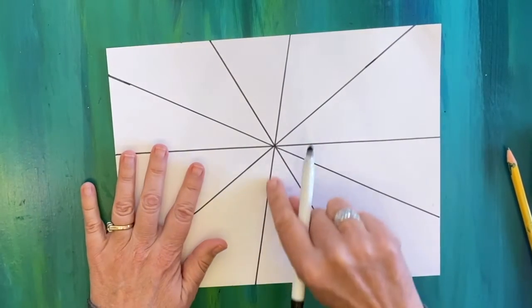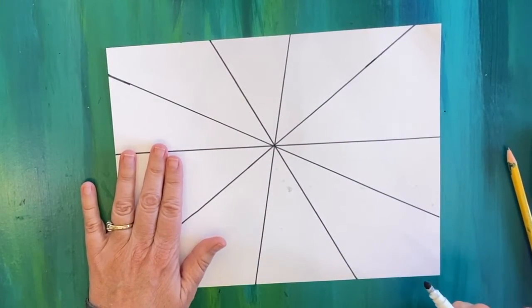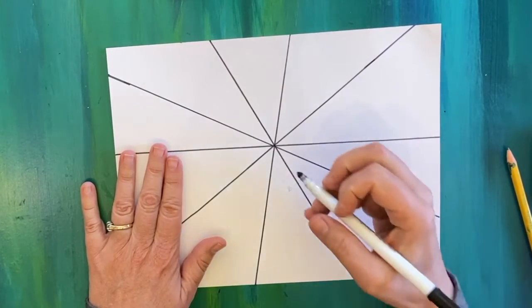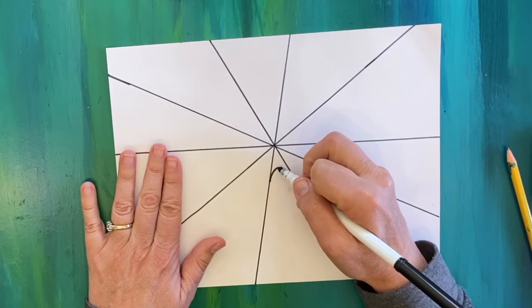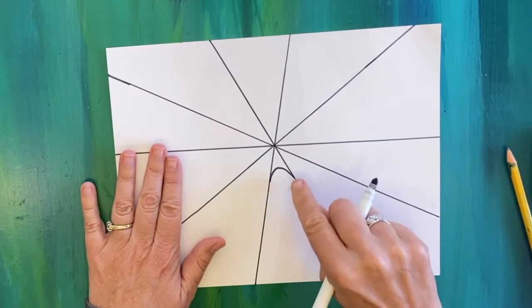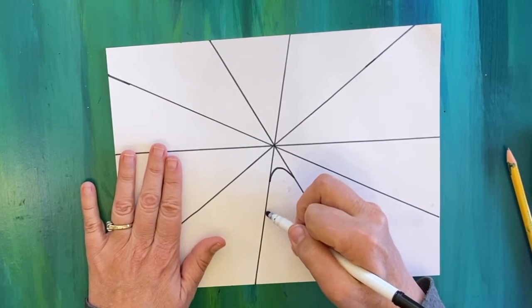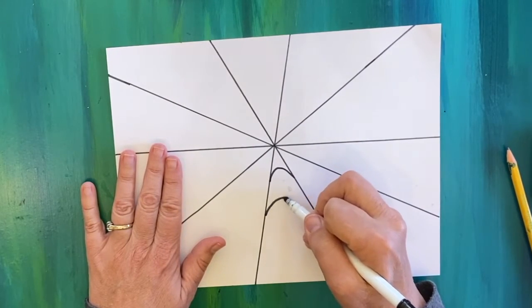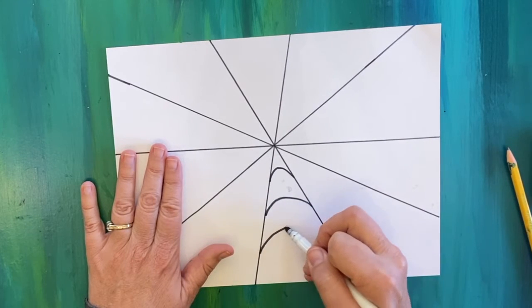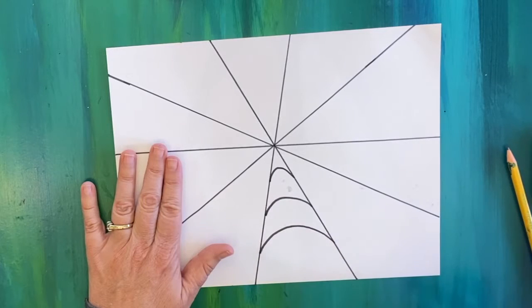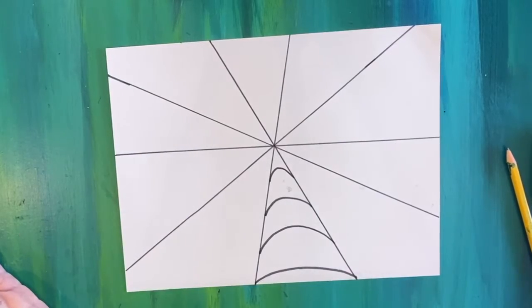So I'm going to pick one of these wedges. This one seems like a good one. And I'm going to make a rainbow shape. And I'm going to stop when I hit the next line over. And then I'm going to move down a little bit and make another rainbow. And I'll move down a little bit and make another rainbow. And here I'm almost going to run out, but let's see. How's that? So I've got rainbows.